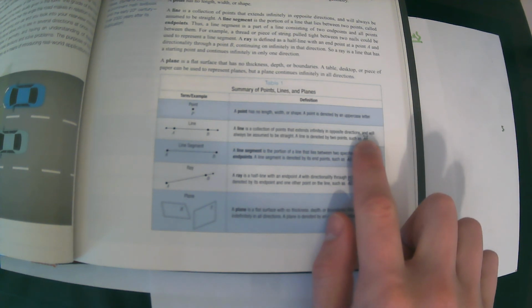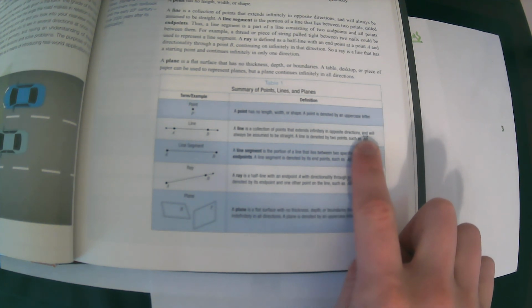Okay, a line is a collection of points that extends infinitely in both directions, so it's unbounded in both directions. So we cannot talk about the length of a line because it's just infinite, and it's denoted by 2 points. So 2 points make up a line, and we write it as AB with a little small double-sided arrow above it.